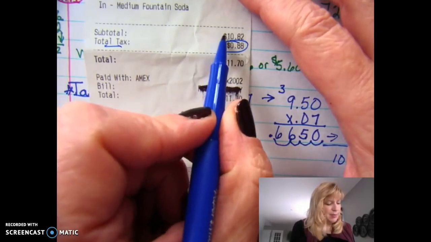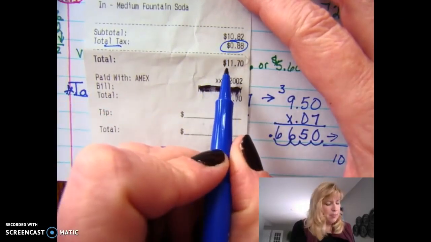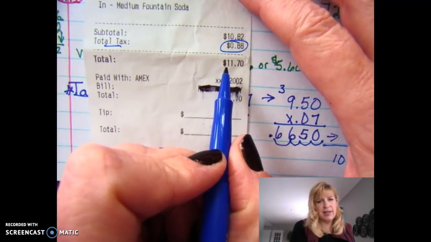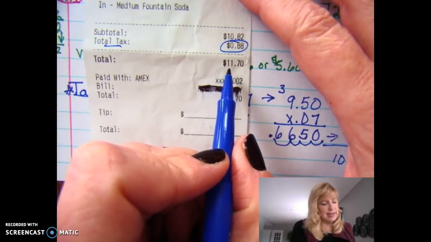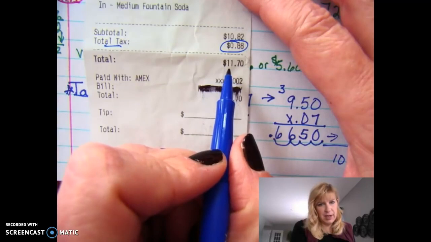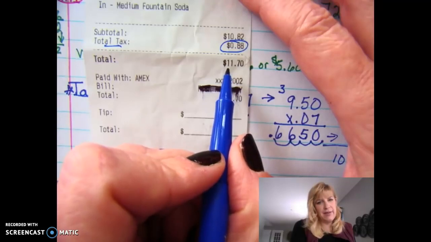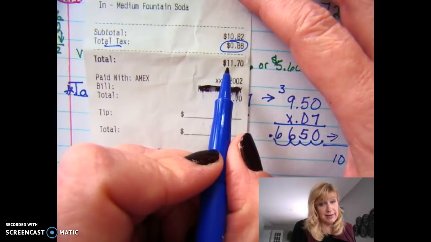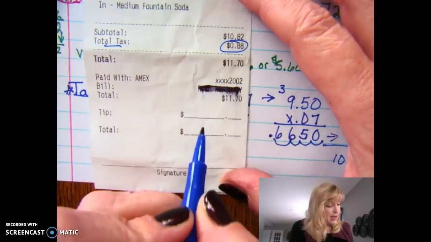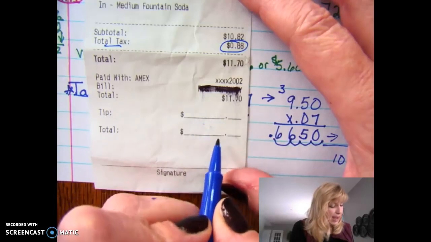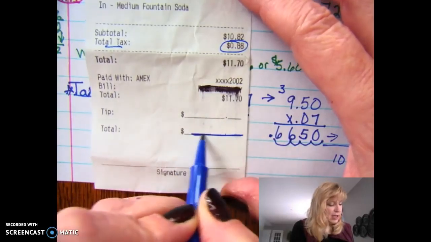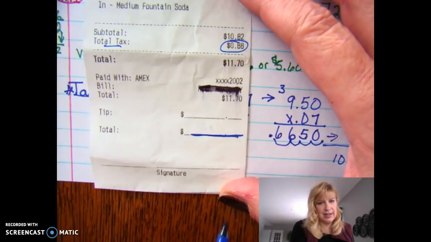Usually you would just tip on the $10.82, but just for the sake of round numbers, your exit ticket is to say how much my meal would cost if I spent $11.70 and I wanted to add 20% more to that. So what is 20% of $11.70? That will be my tip. I will add them up. What should I put here? That is your exit ticket.